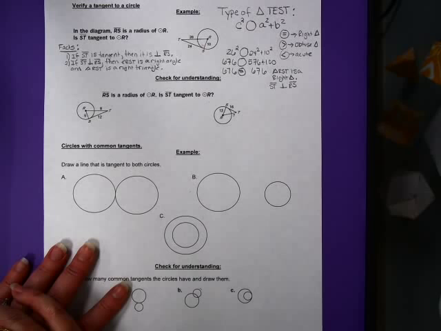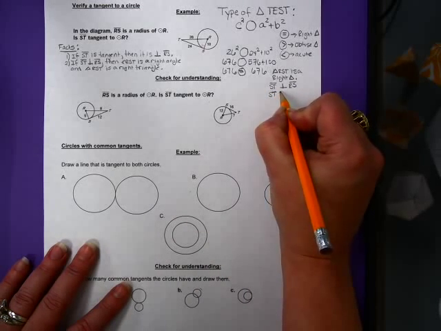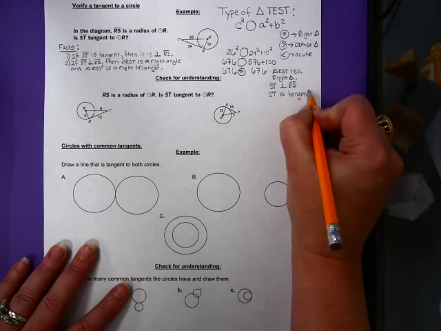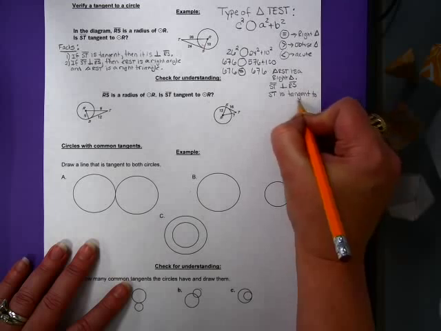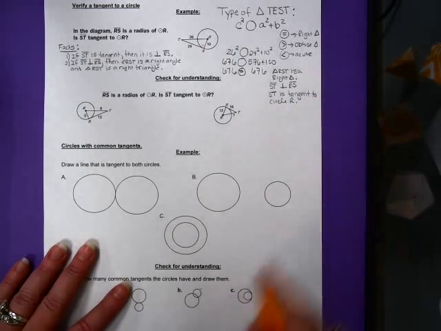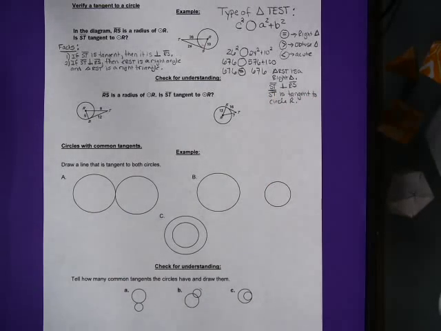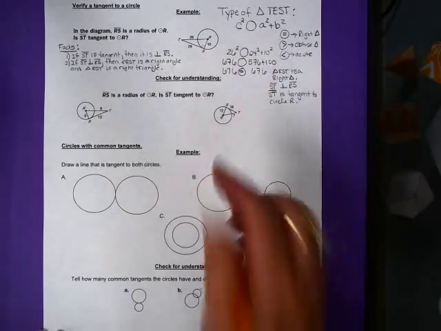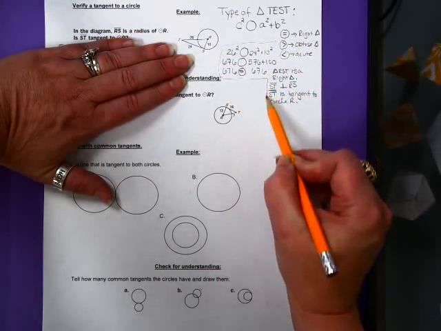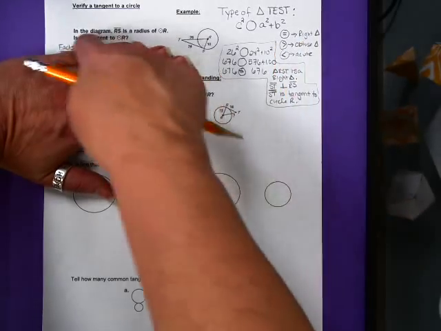And then from there, we know that ST is tangent to circle R. Okay, folks. That's how you prove that. So this over here, this right here, is the work that you need for this one here.